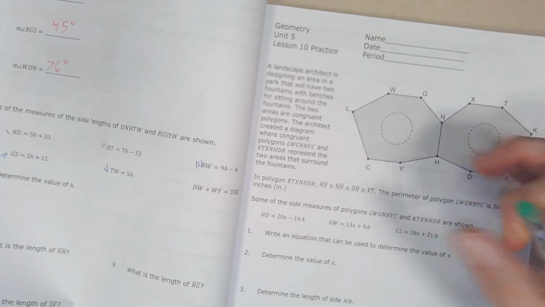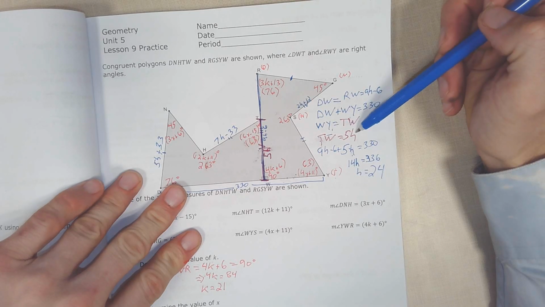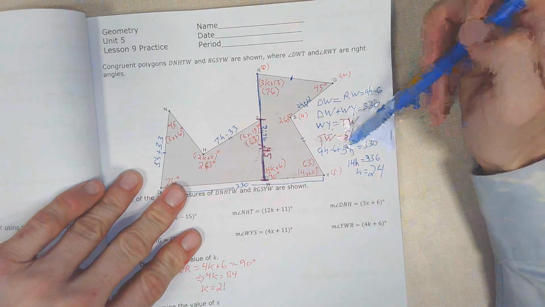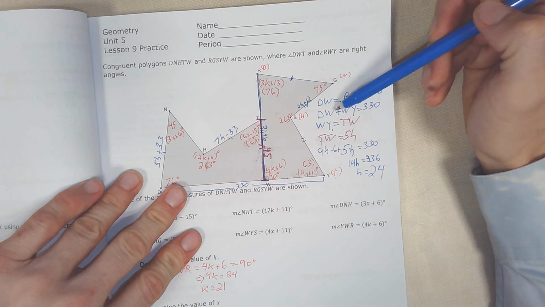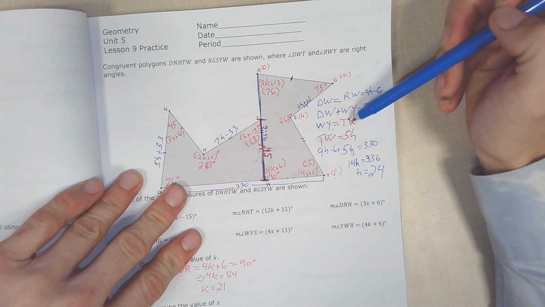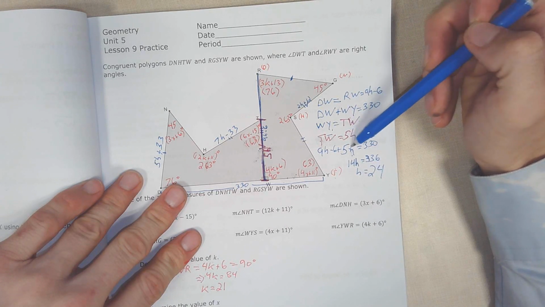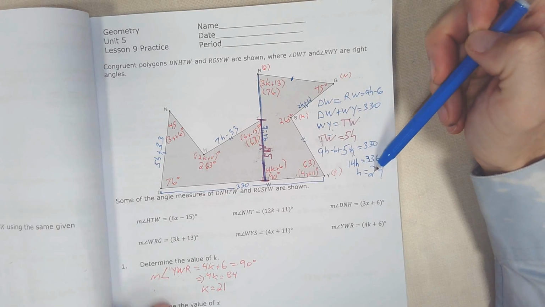So I made another substitution, and that equals 330. Solve for H: H equals 24.